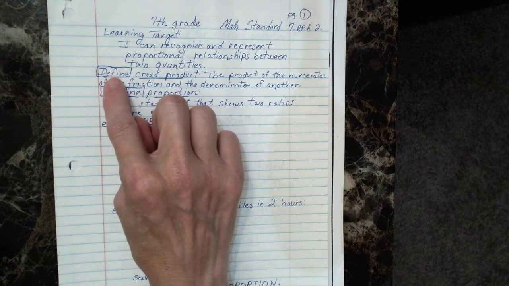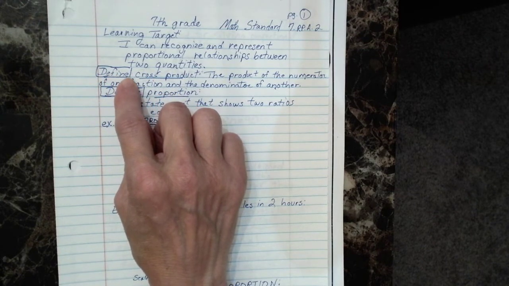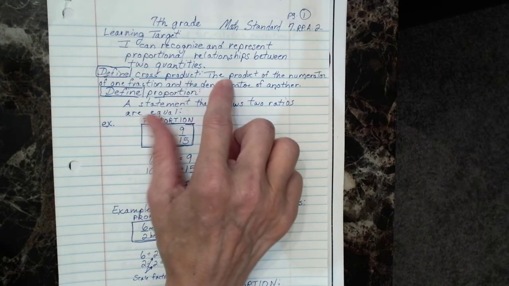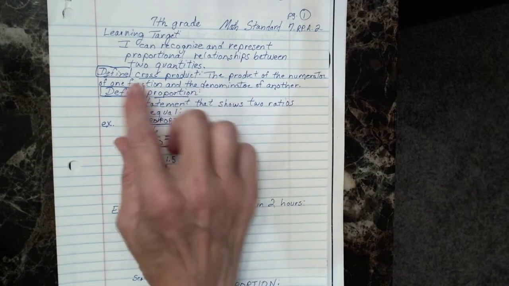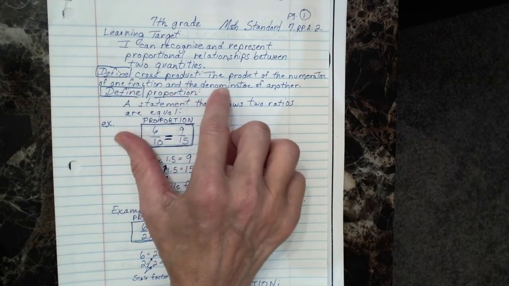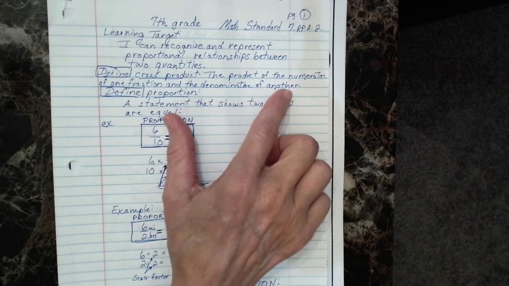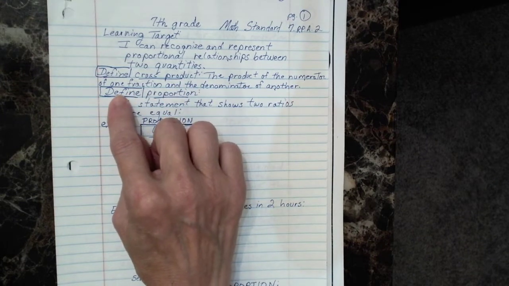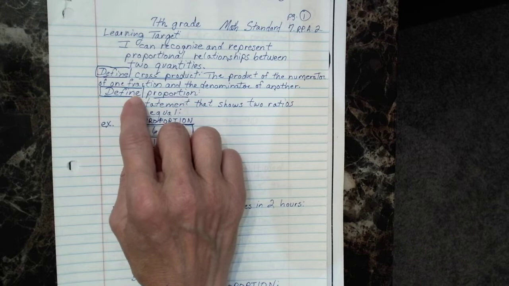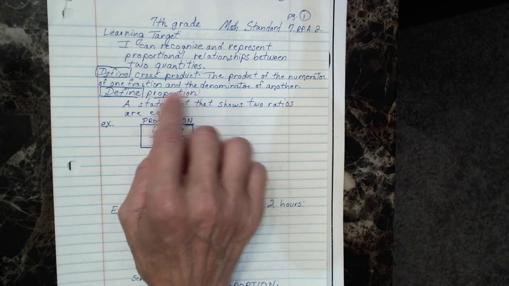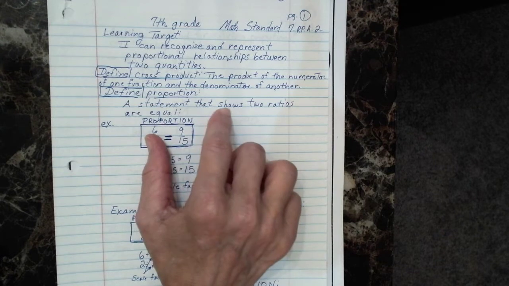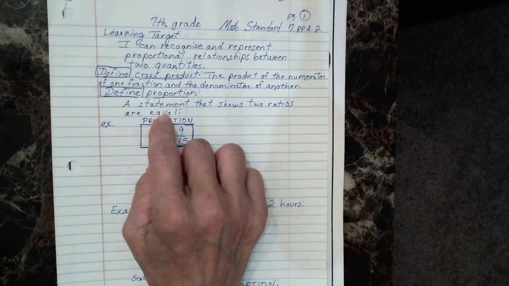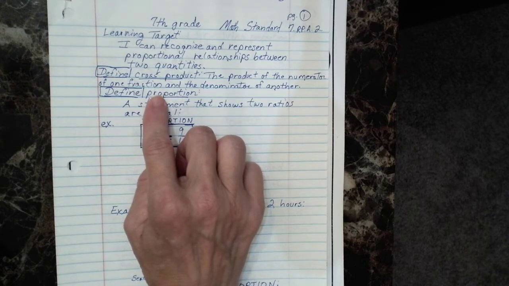So with this definition, I want you to make sure you write this down in your notes. Define cross product. The product of the numerator of one fraction and the denominator of another. And I will explain that in this lesson. A second definition I would like you to write down is to define proportion. It is a statement that shows two ratios are equal. So we'll start with giving you an example of a proportion.